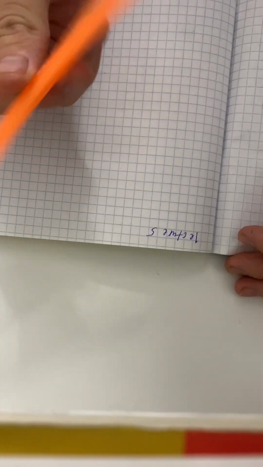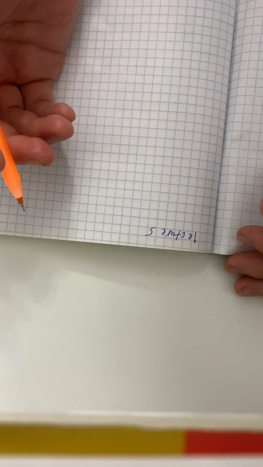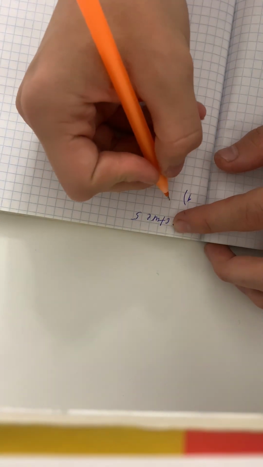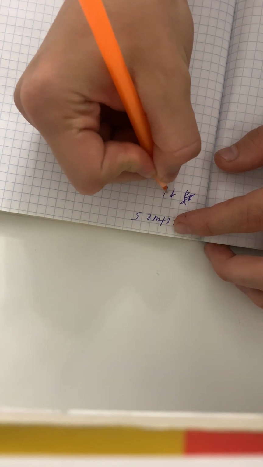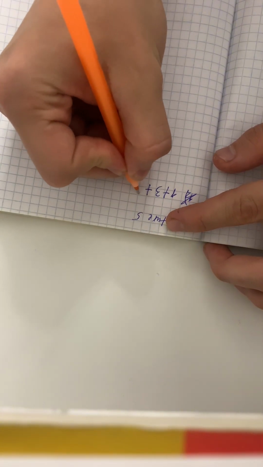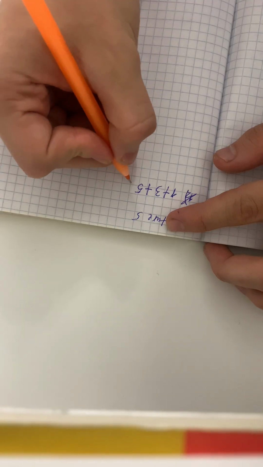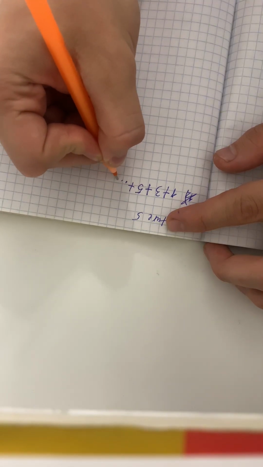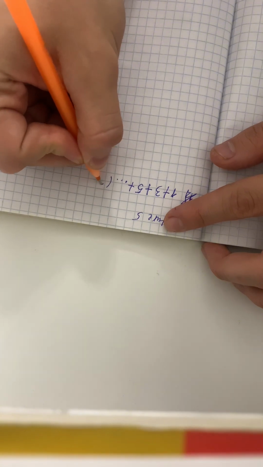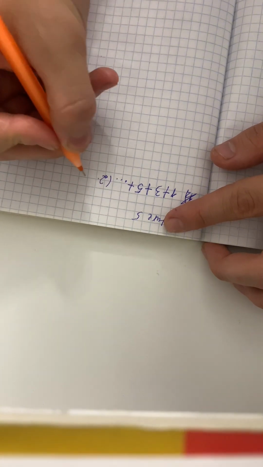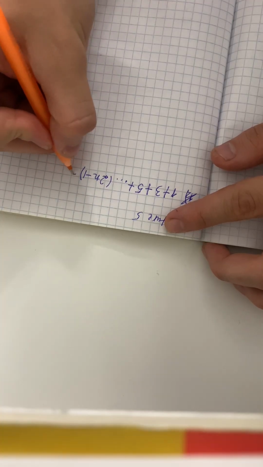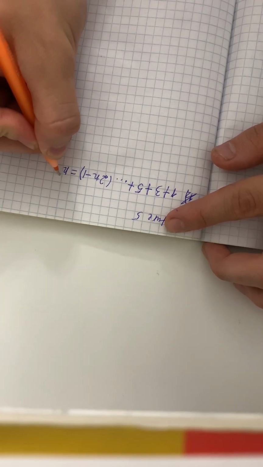So let's prove that for every integer n greater than or equal to 1, the sum of odd numbers, 1 plus 3 plus 5 and so on up to 2n minus 1, equals n squared.